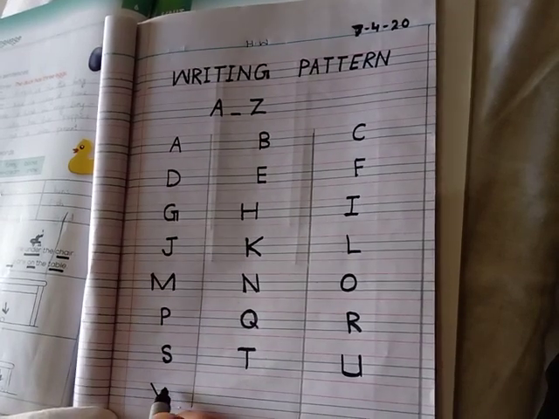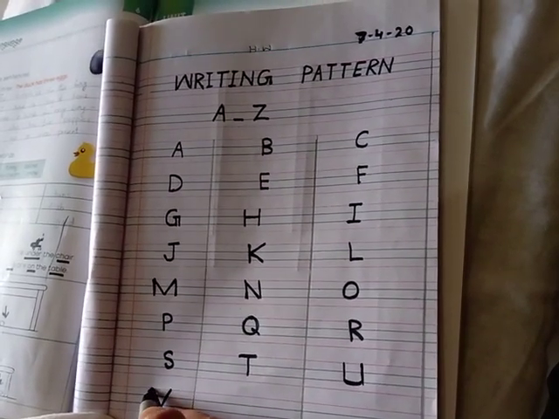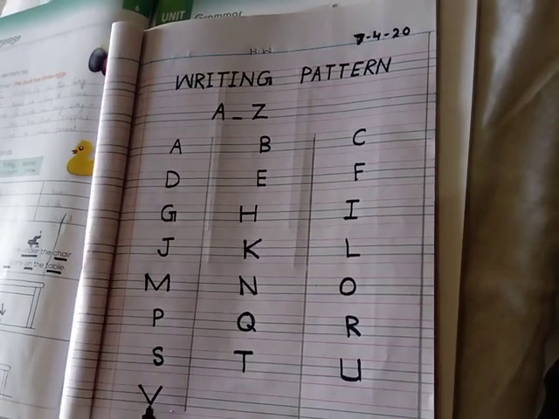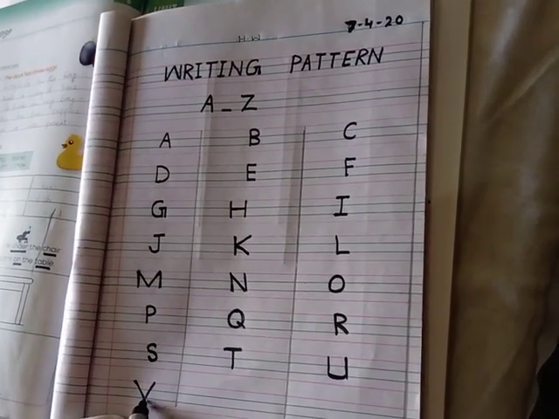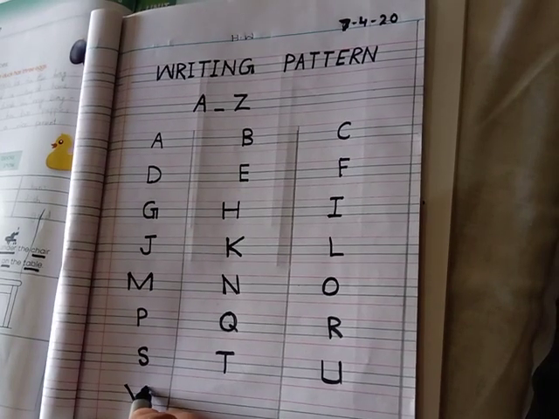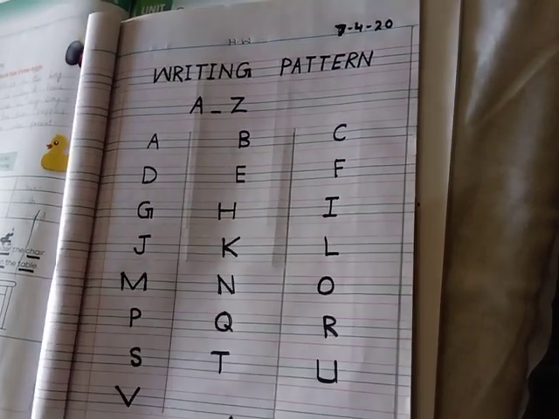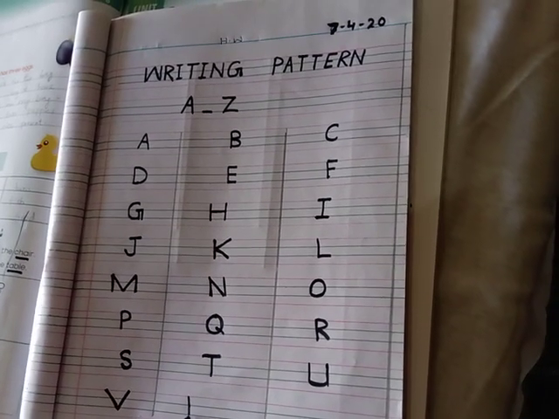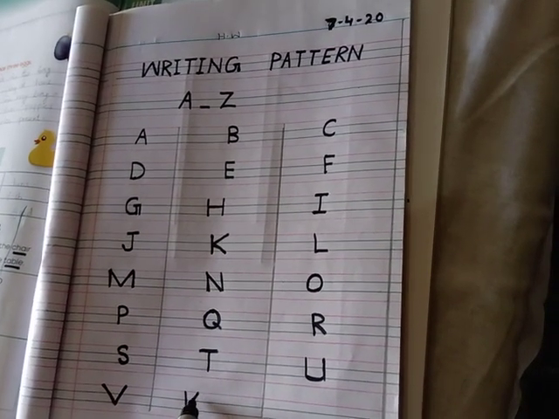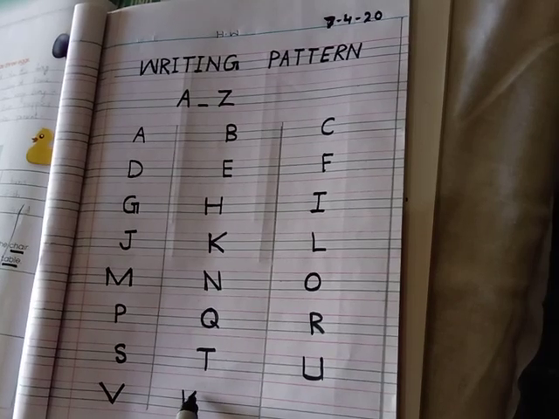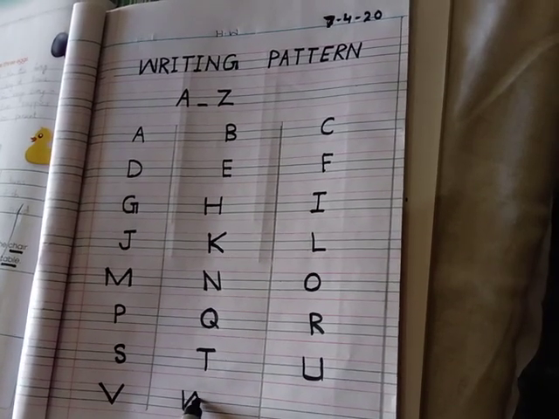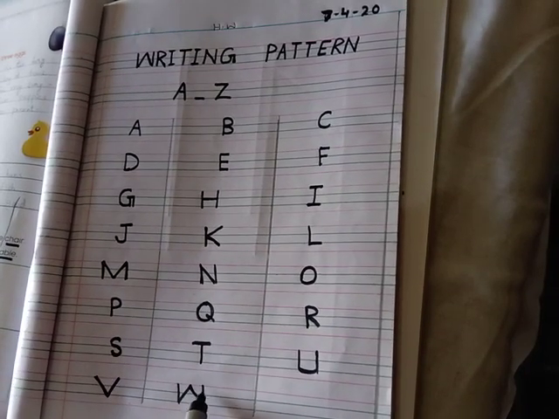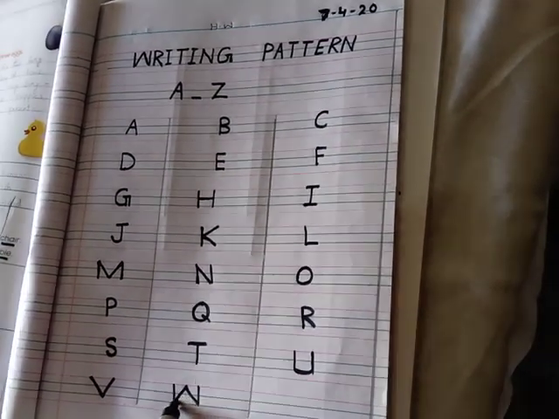V, like this. A curved line, 2 curved lines joining at the third line. Look, 2 curved lines joining at third line. Okay, W, a straight line, then making it curved and raising towards the first line, then from first till third, and then straight. Look, this is W, capital W.